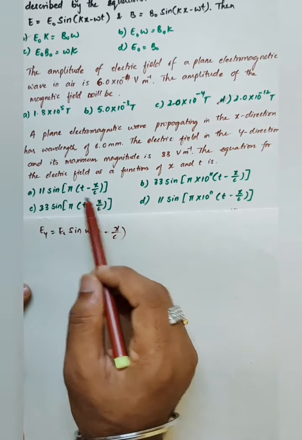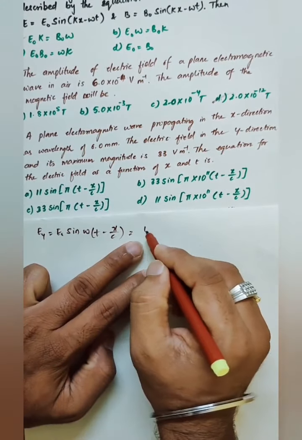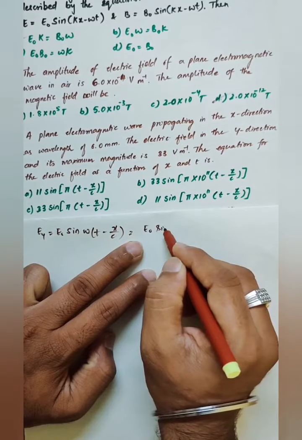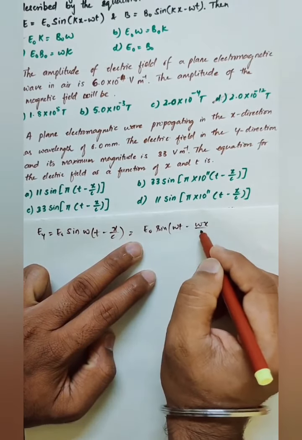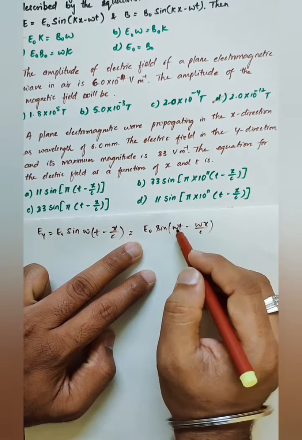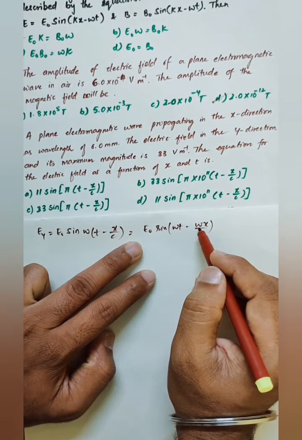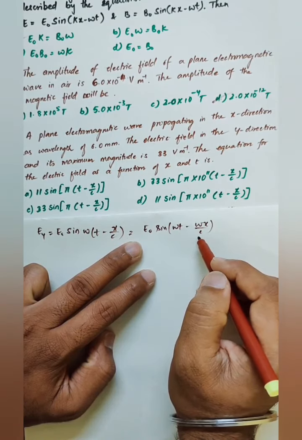Based on this we have simplified: if I take omega inside, that is E naught into sine (omega t minus omega x by c). Here omega is fine, but here omega is 2 pi f, by c.